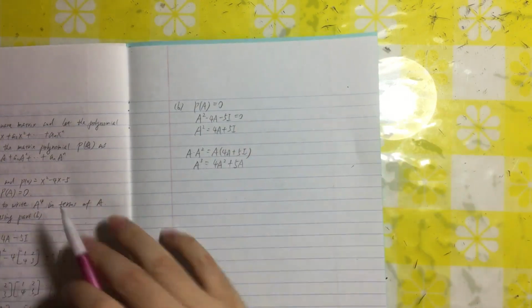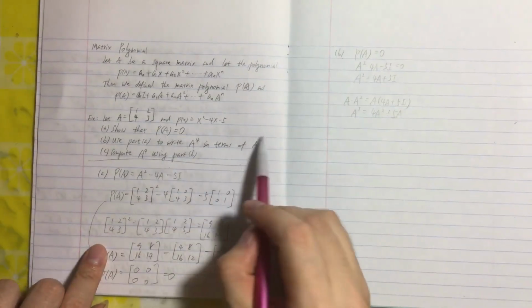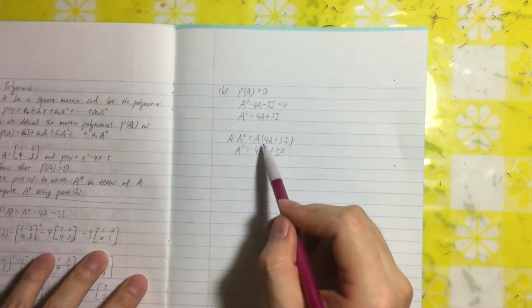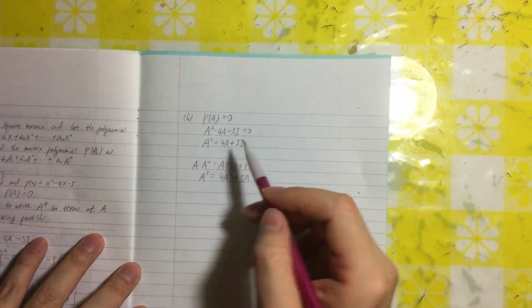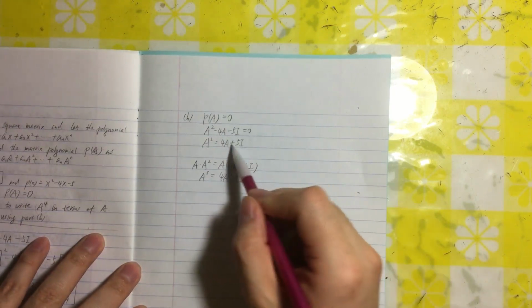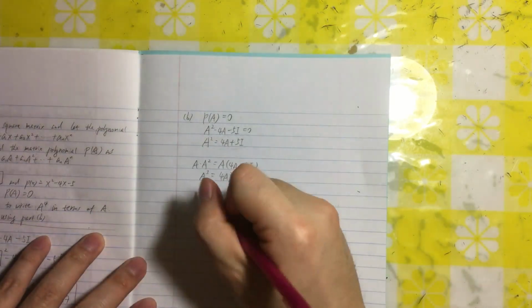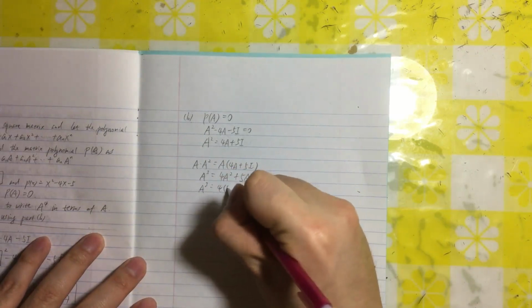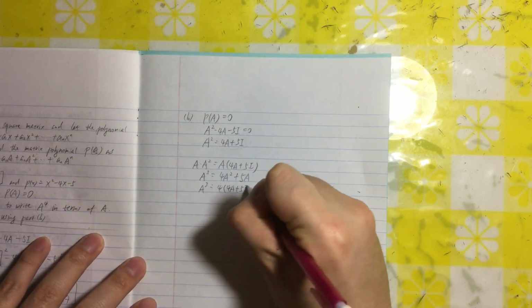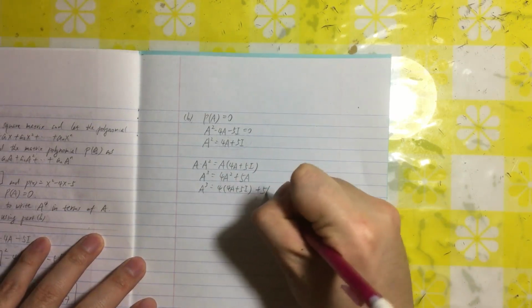Next, we try to rewrite everything in terms of A. So that means we don't want A squared here. So I can replace A squared with 4A plus 5I. So A cubed equals 4 times 4A plus 5I plus 5A.